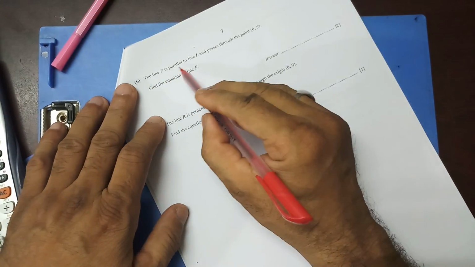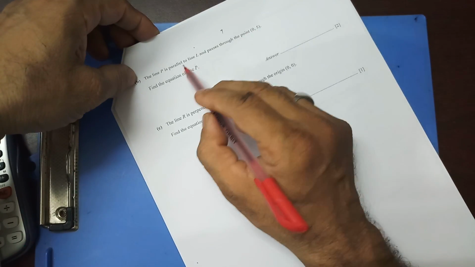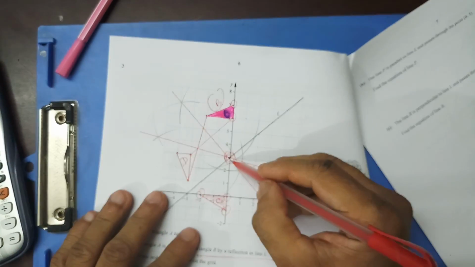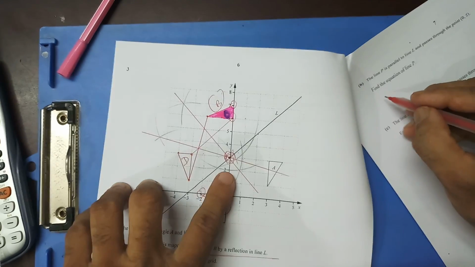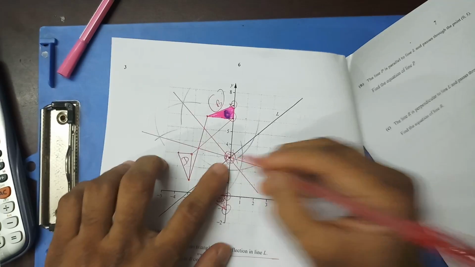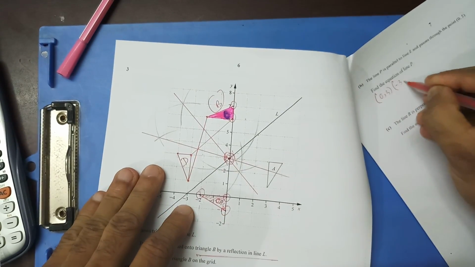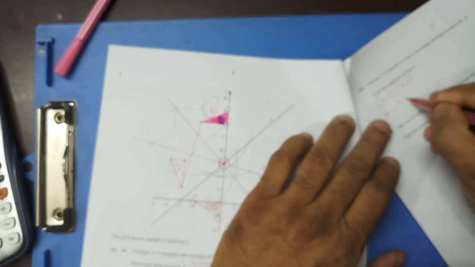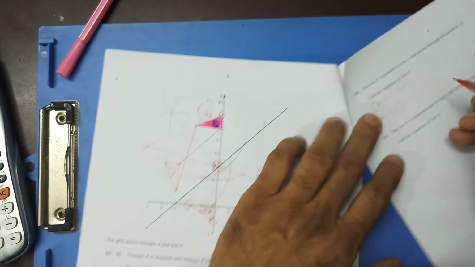Now the line P is parallel to line L and passes through the point 0, 0. Parallel to line L, find the equation of P. Now it's parallel to that, and it goes through 0, 0. And what is the gradient over here? Take any point. One point is 0, 3, and another point is -3, 0. So the gradient would be 3 minus 0 over 0 minus -3, so 3 by 3 equal to 1.